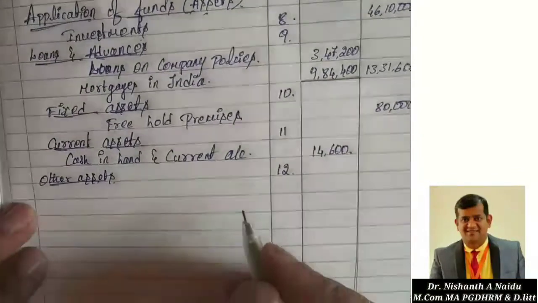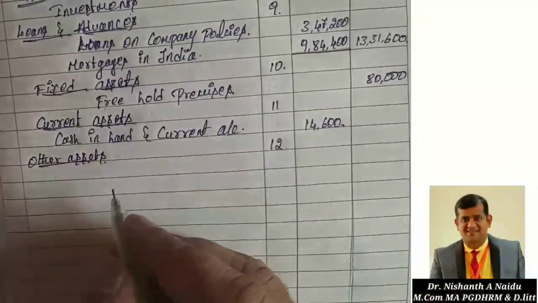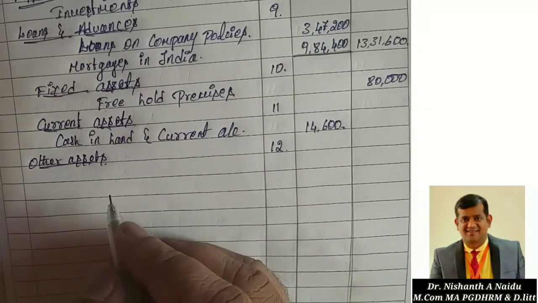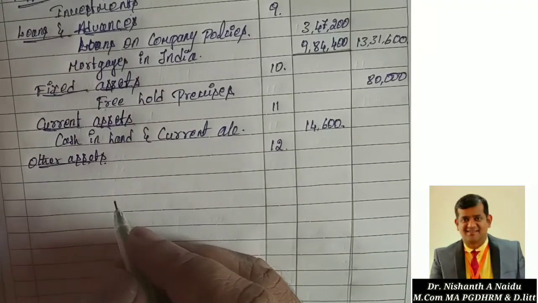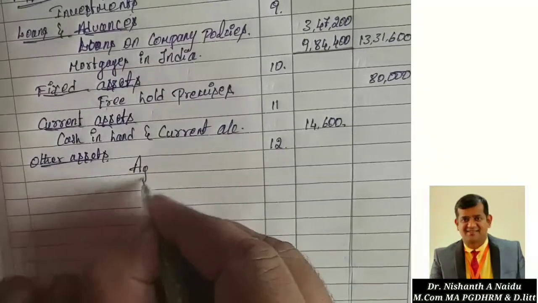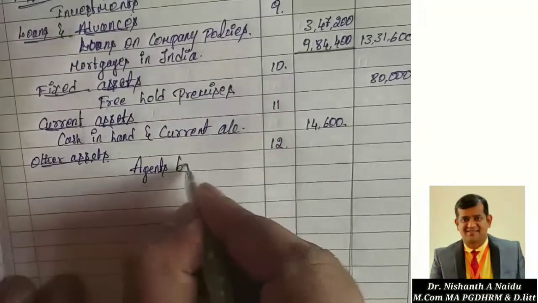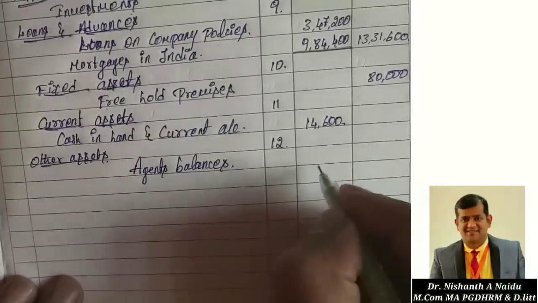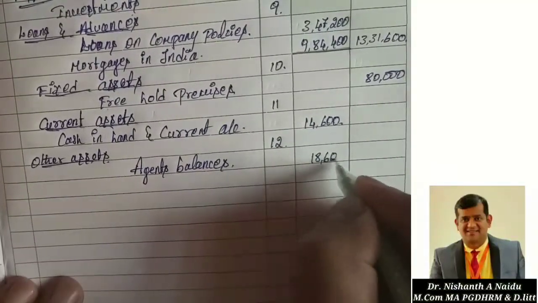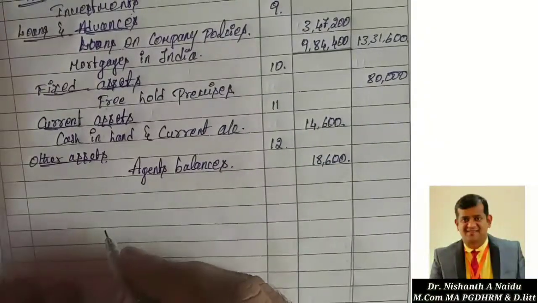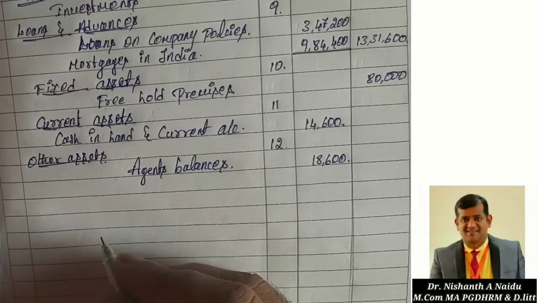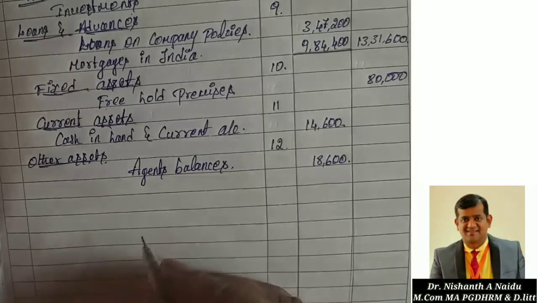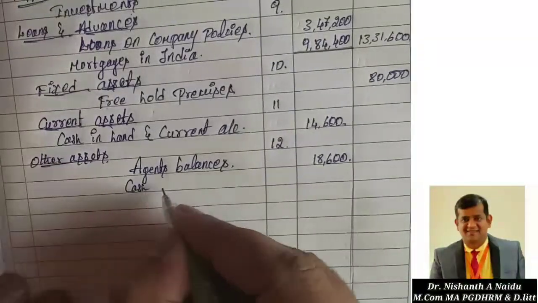So which are all the other assets? Let us go one by one. You have already marked it in your book, I believe. So that is agents balances. So write it. Agents balances. So how much agents balances? 18,600 rupees. Okay. After that you have cash on deposits.